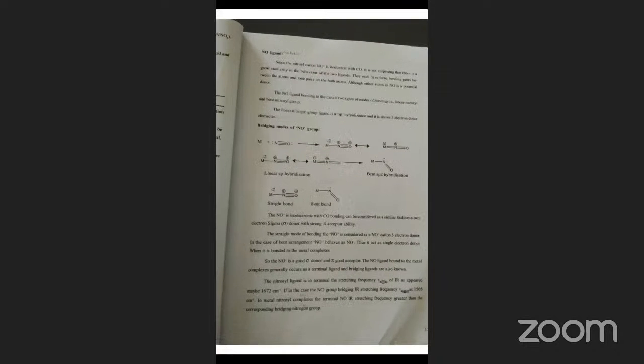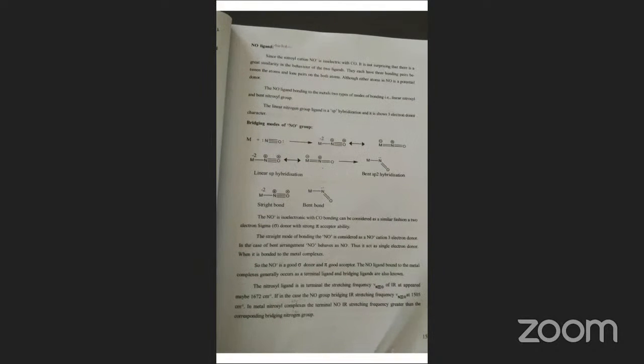The next one is that, look at this. The nitrosyl cation, that is NO plus. NO is called nitrosyl. If NO has a positive charge, it is called the nitrosyl cation. It is isoelectronic with carbon monoxide.